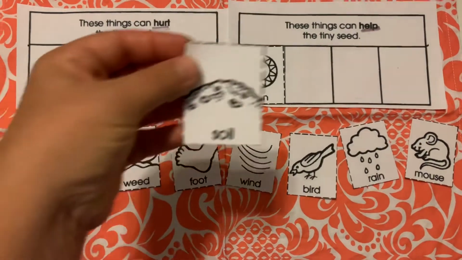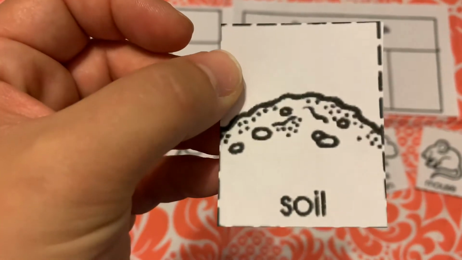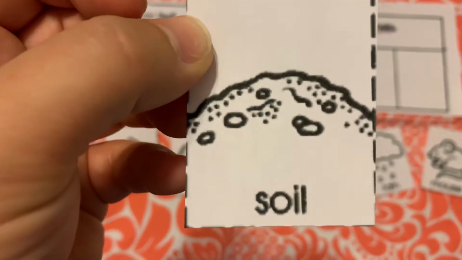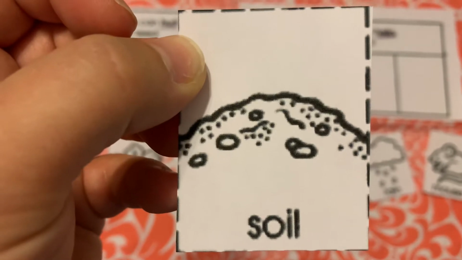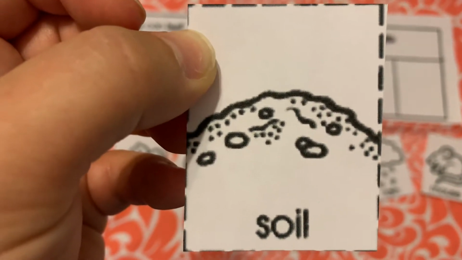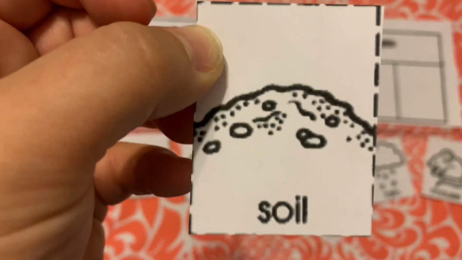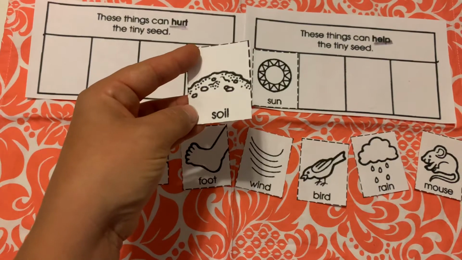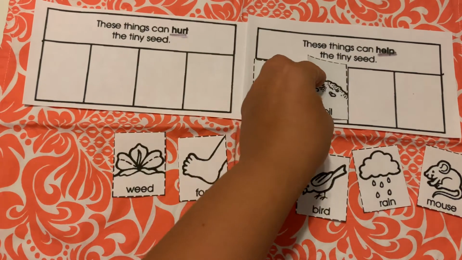Our next picture is, now you can use your eagle eye strategy to look at the picture, then say the beginning sound. Try to figure out that word. Soil. Does soil help or hurt seeds? That's right. Soil is helpful.